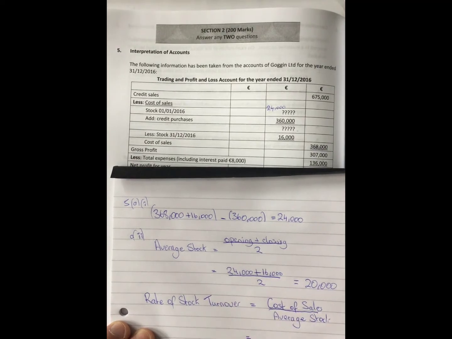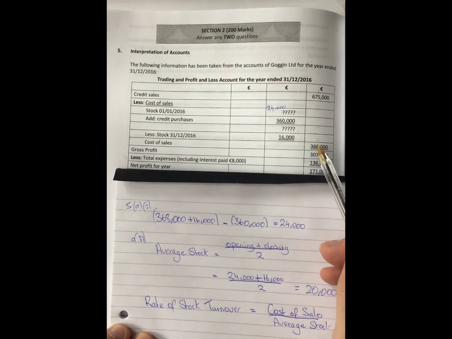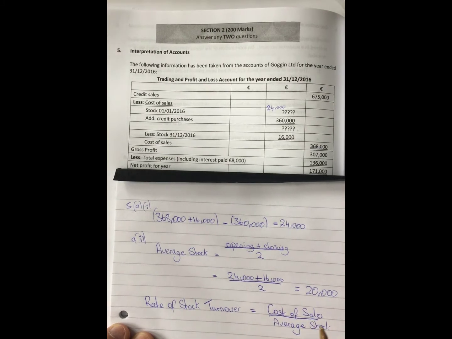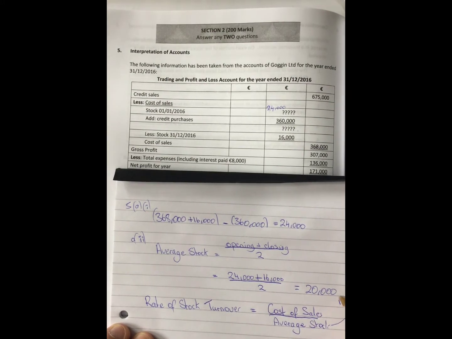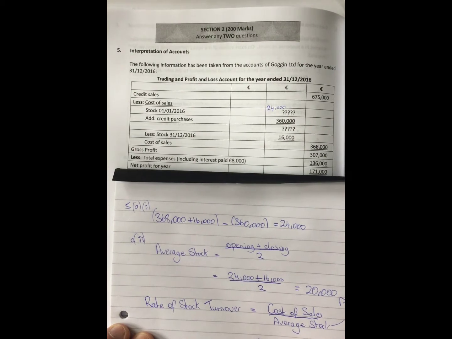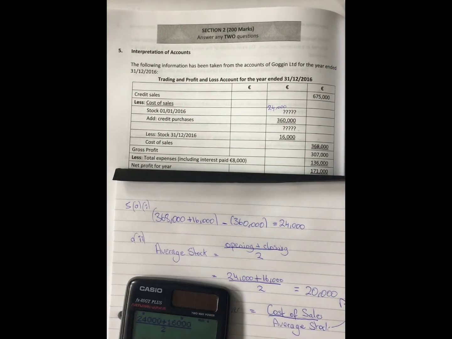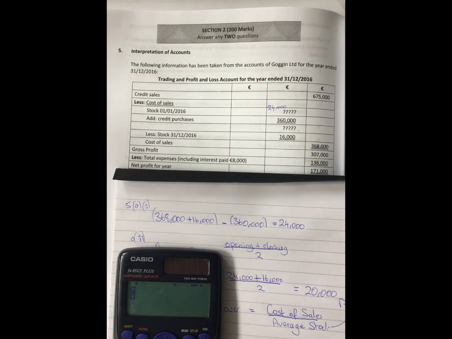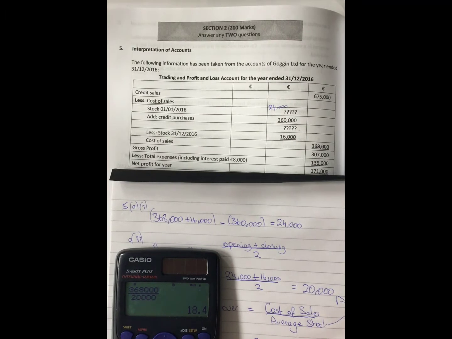This then is equal to, well, the cost of sales is 368,000, and the average stock, which is here, is over 20,000 euros. So you just key that into your calculator then. 368,000 over 20,000. That's 18.4. So it's 18.4 times.